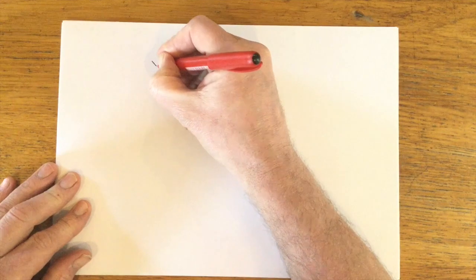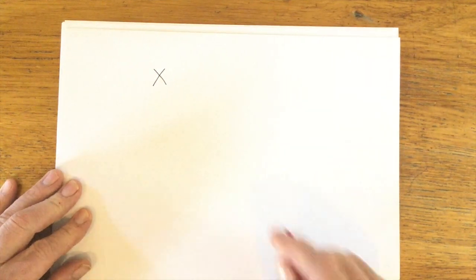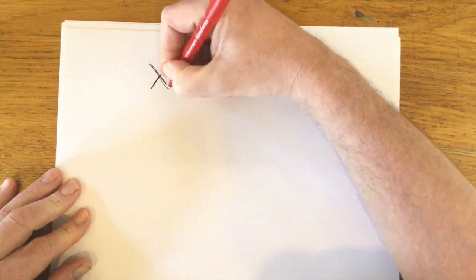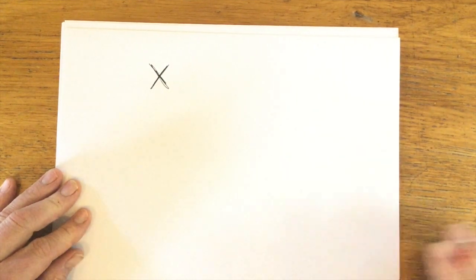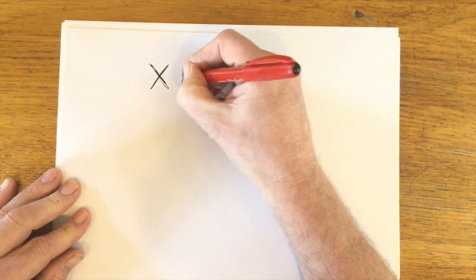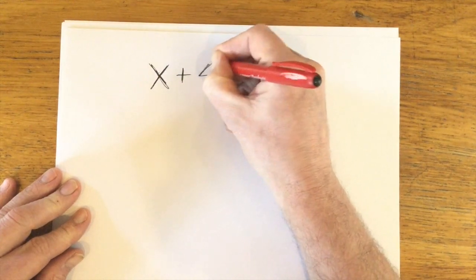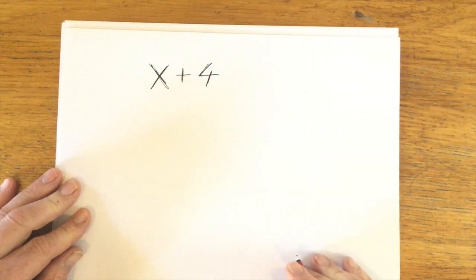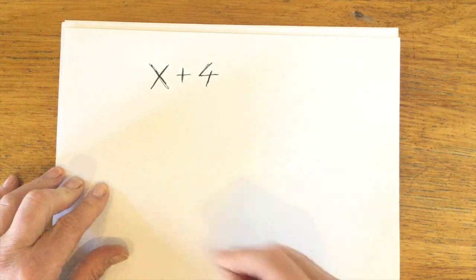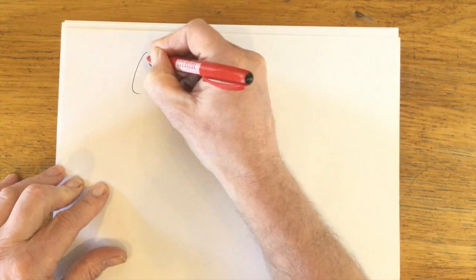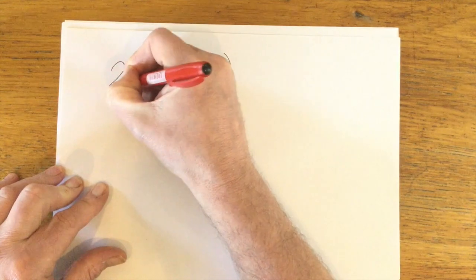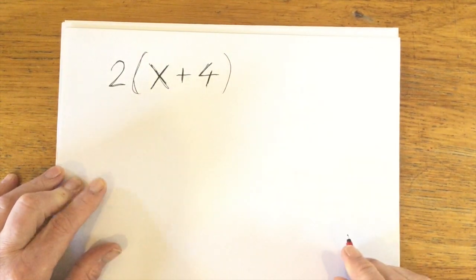Right, let's have a go at the algebra this time now. Let's have a look at the algebra. So, we're going to have a look at what we actually did. So, we started off with a number, and we're going to call that number x. And we added 4 to that number. Added 4. And then I said double that number. So in algebra, double that number, put into brackets, and double that number.